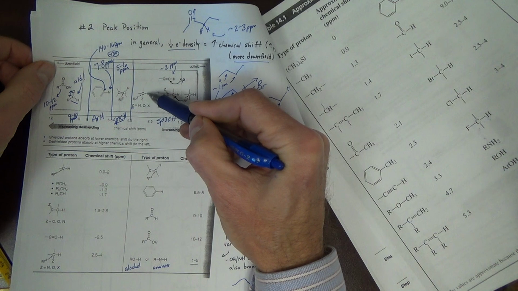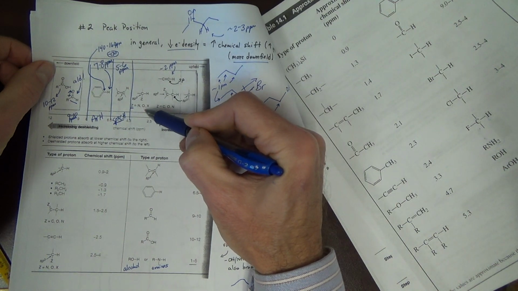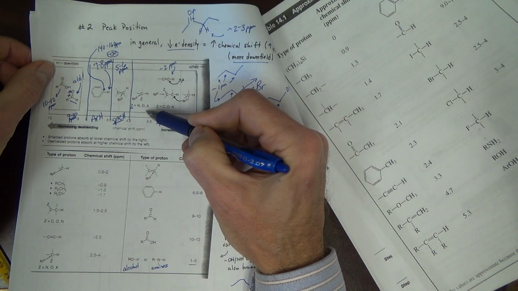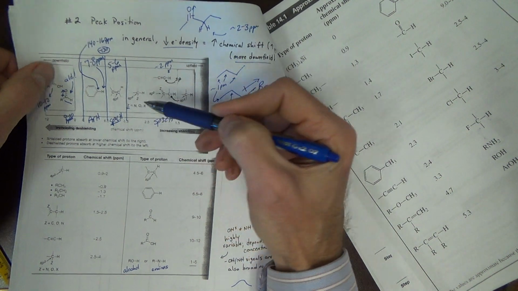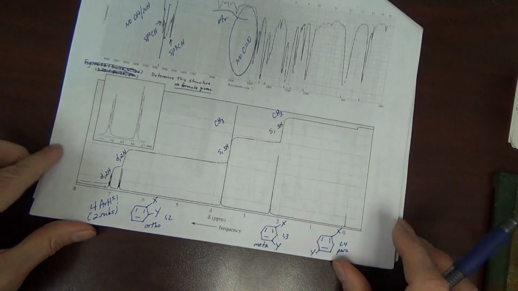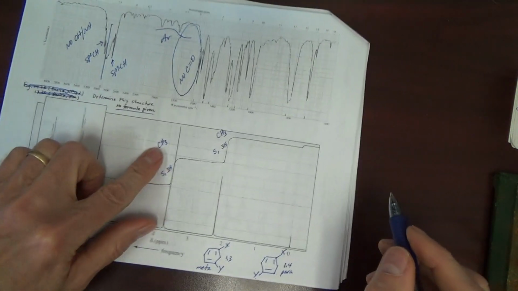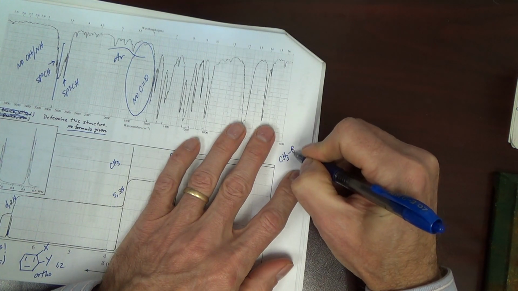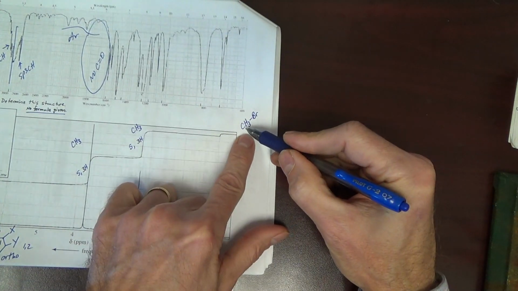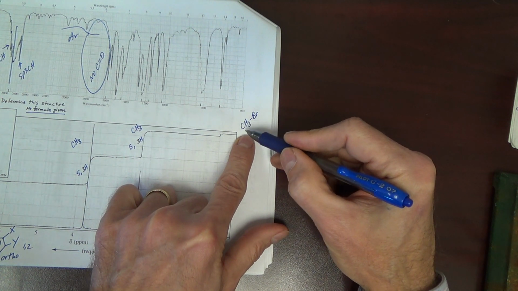The carbon with the H's must be bonded to some type of electronegative atom, such as nitrogen, oxygen, or halogen. Well, it's not halogen, because if it was bonded to halogen, you'd be done. Because there's no other room to bond anything else there.